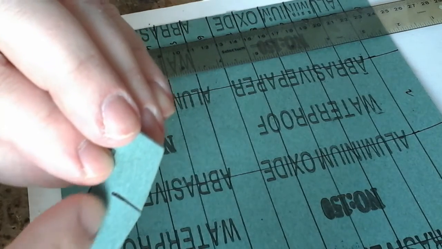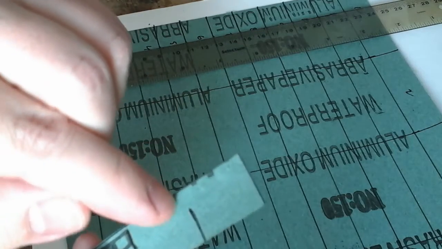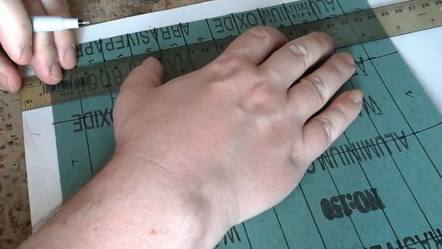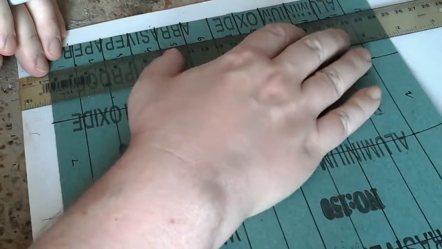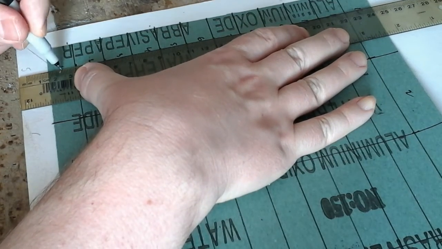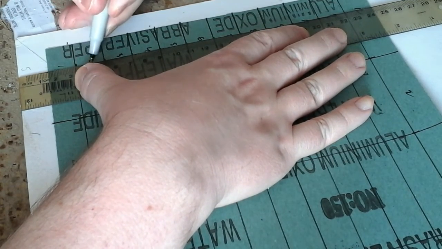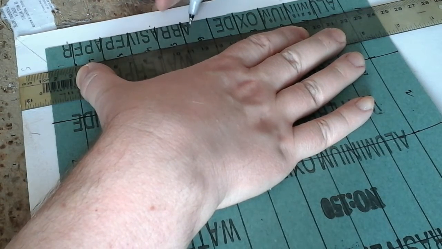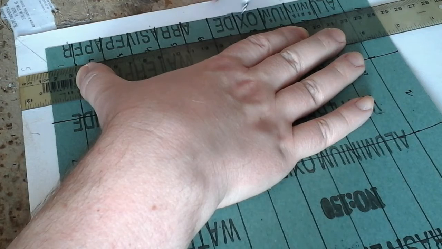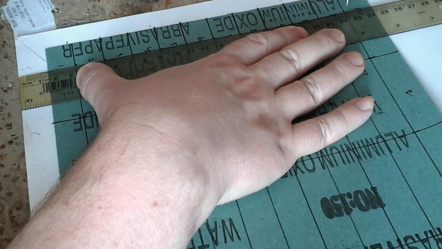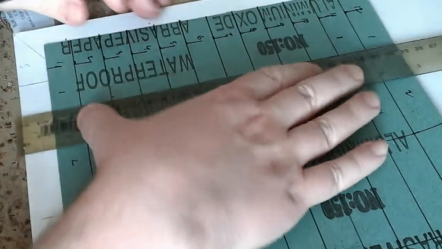So you want to stop here. You don't want to trace till the end. So by eye, don't worry, don't measure the half of the width. You don't need to be super precise here. So you trace it like this. Just stop more or less at the middle. There you go.